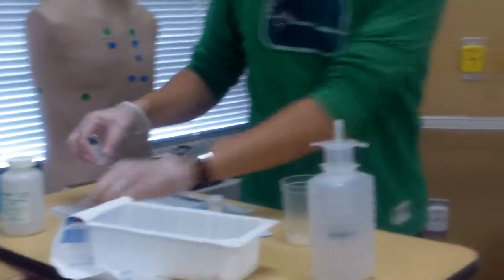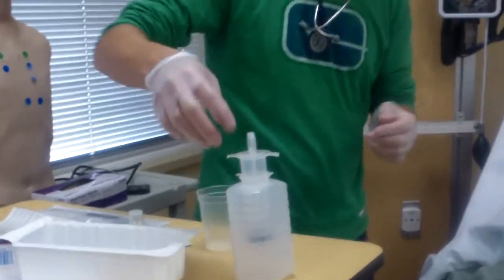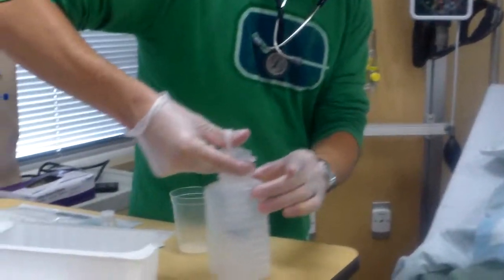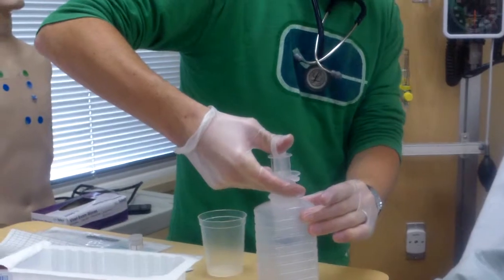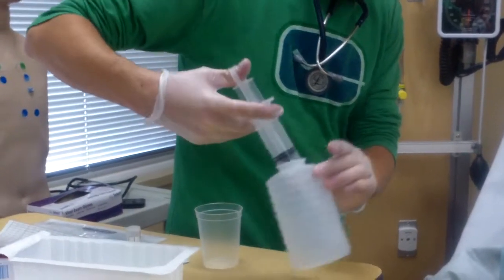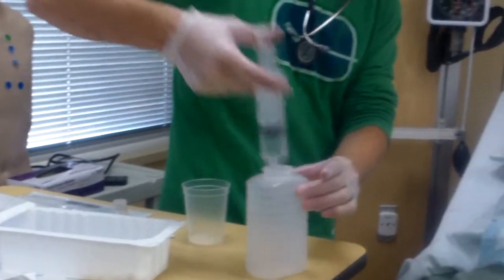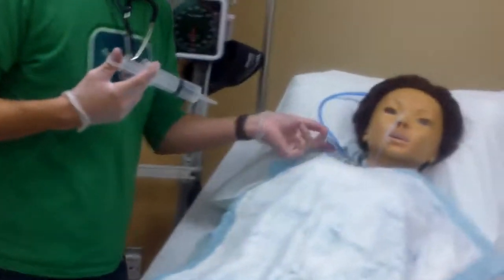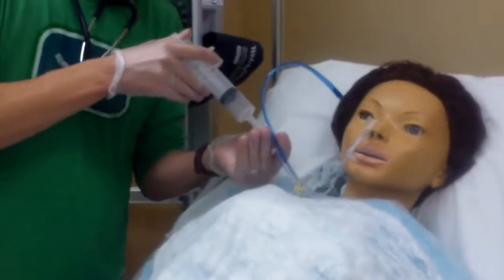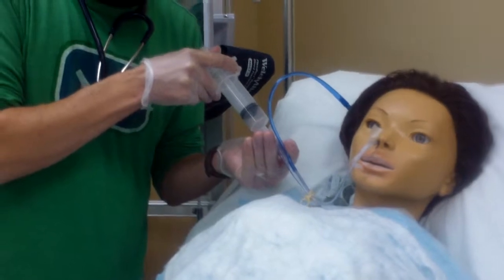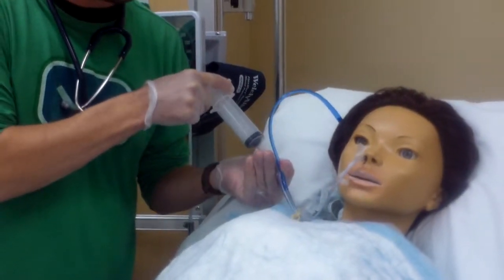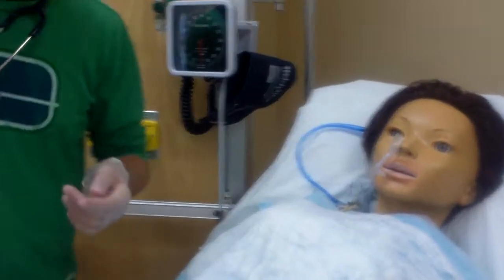Alright, now I need to flush this once again. Since I'm flushing, it's not in between. In between I would be using 10 ml. So I'm going to flush with another 30. So my 30. Okay, we're going to do that. Flushing the rest of the medication down with some water. Okay, so that's good.